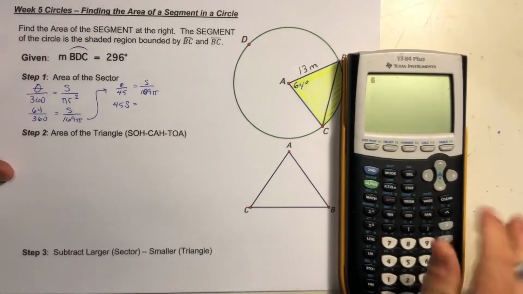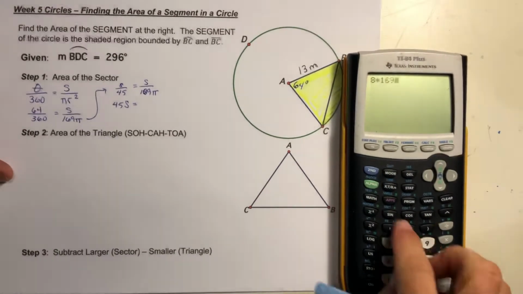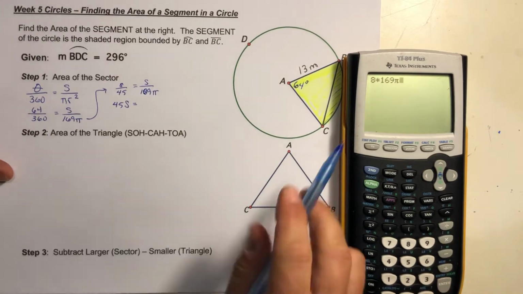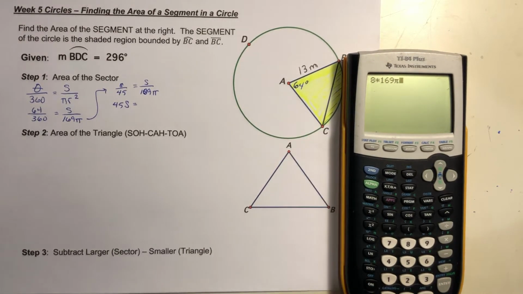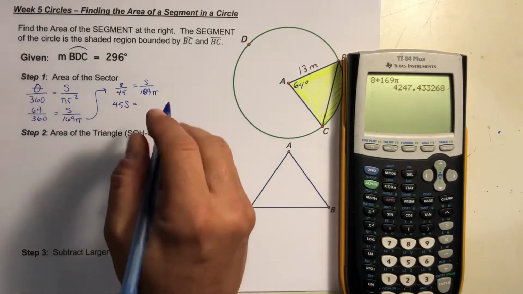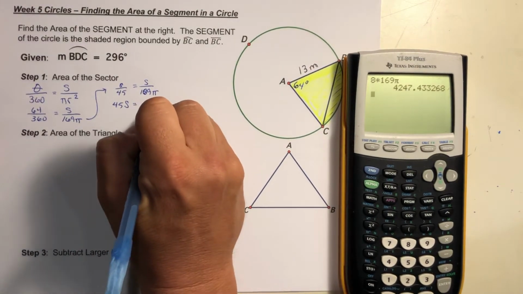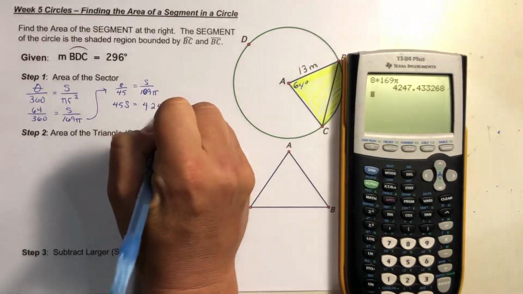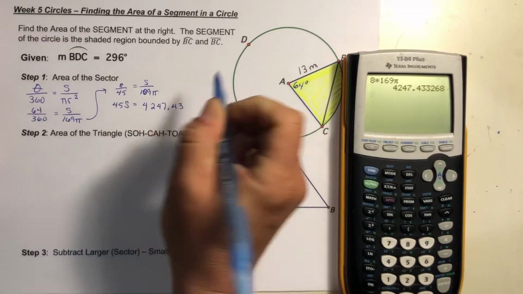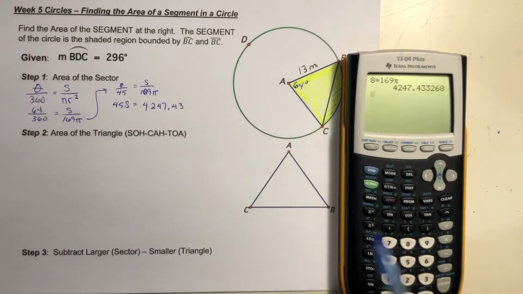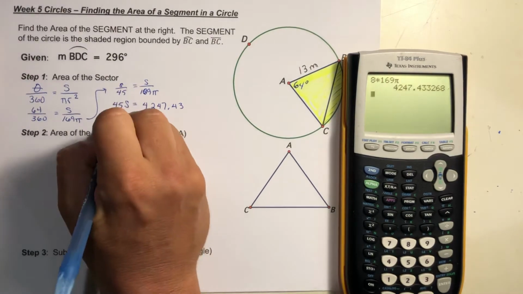So I'm going to clear out my stuff here. I'm going to have 8 times 169 pi. Try to use the pi button so you have as many decimals as possible. If not, I would try to use maybe 3.14159, just to be a little more accurate. I'm going to hit enter. I'm going to get a little over 4,000, about 4,247.43, but of course I'm going to let my calculator remember all the decimals, and I'm going to divide by 45.